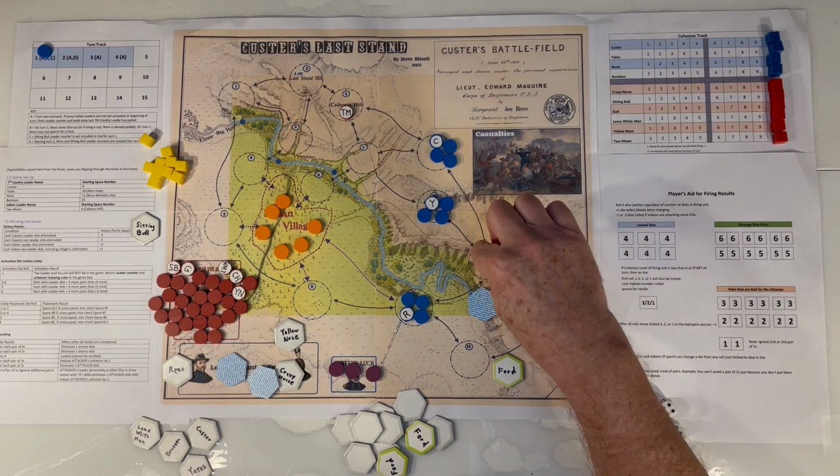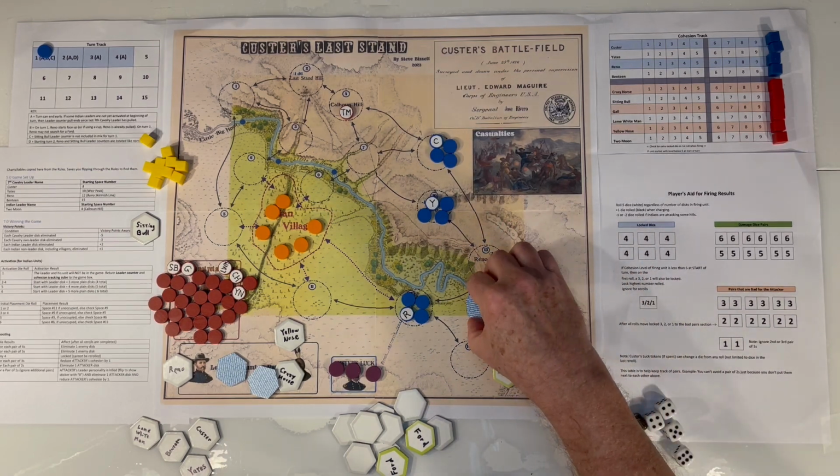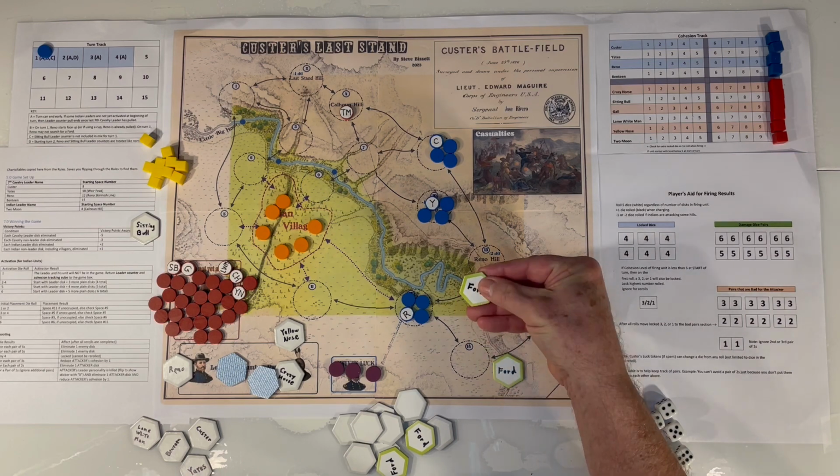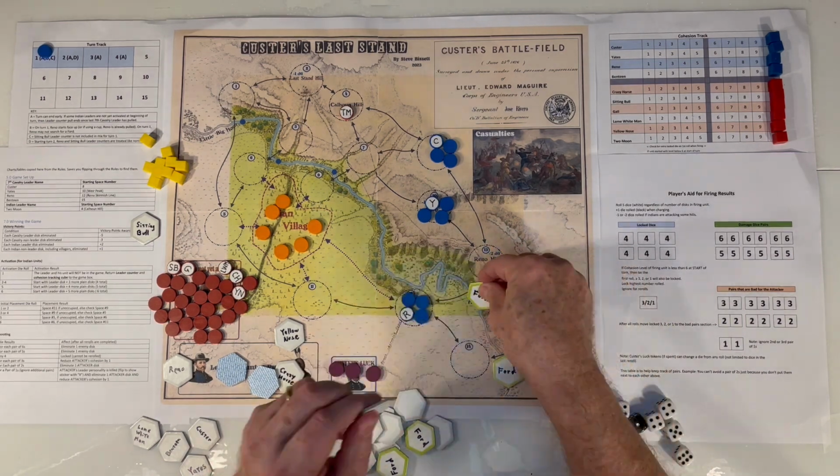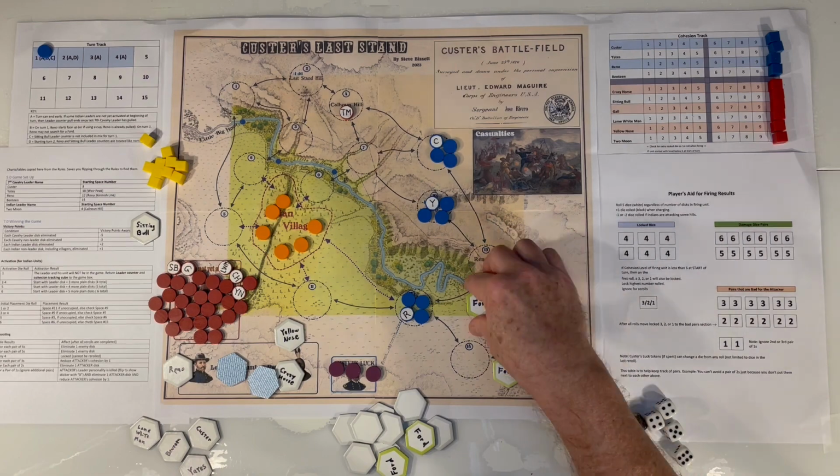So let's say Benteen were here, he would be close enough to check for a ford. He reveals that this is the ford. Of course, the other one was the dummy. So then they can cross at that spot.